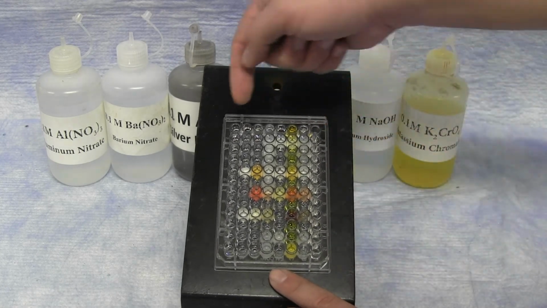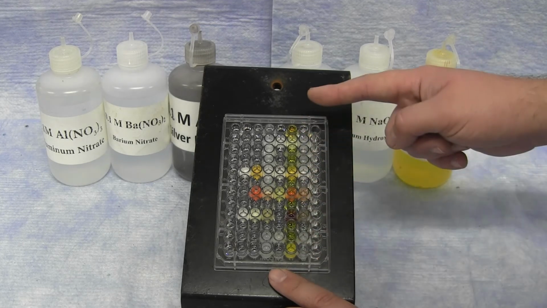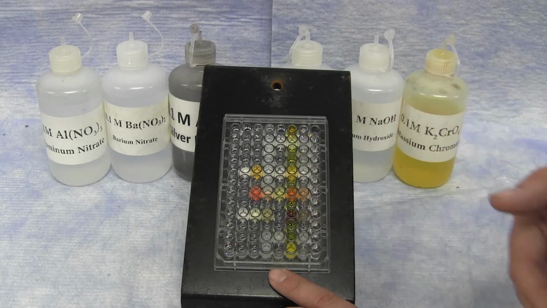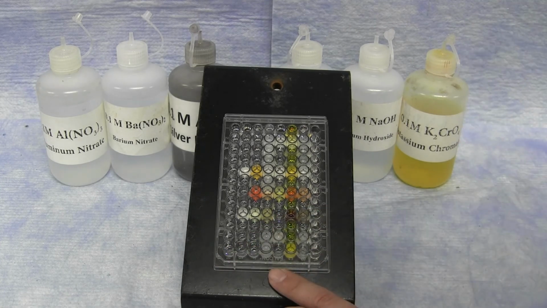In the lab report, you're going to be comparing across the rows and periods and up and down the columns on the periodic table and looking to see which metal ions precipitate with more components, and that would be a more reactive material. You'll also be comparing an unknown. For reacting the unknown, you'll use it just like one of the other metal nitrate salts.